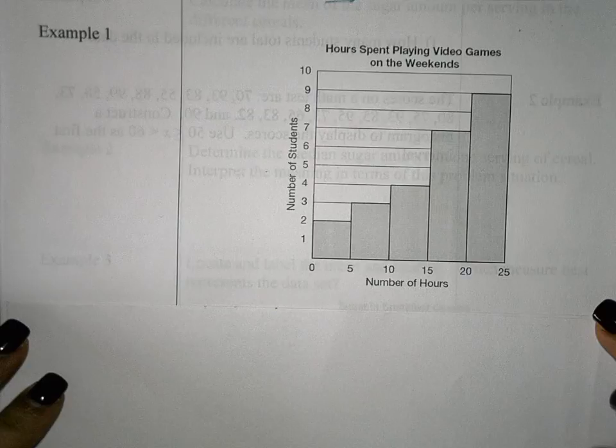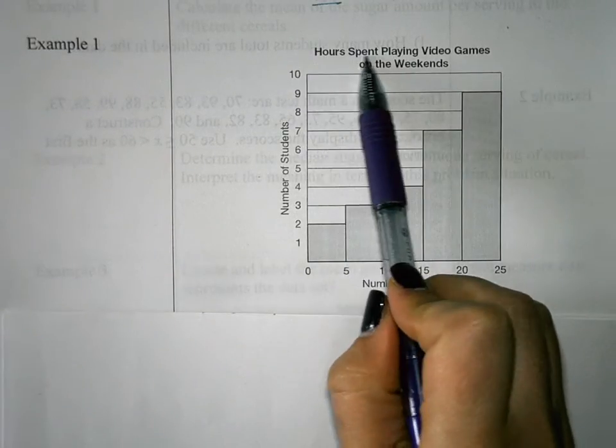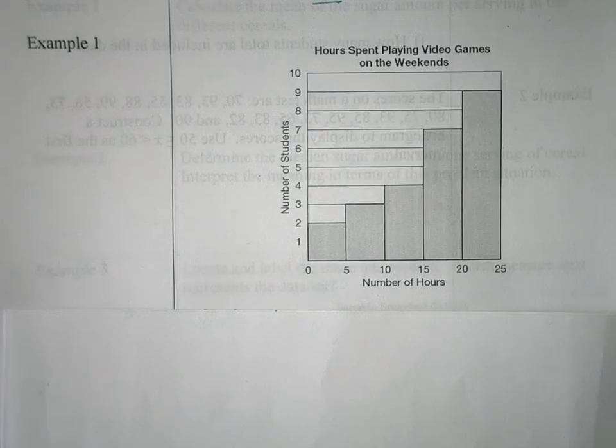So here's an example of a histogram. This histogram is measuring the amount of hours spent playing video games on the weekends by a number of students.